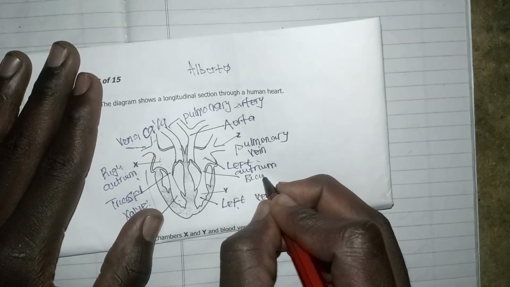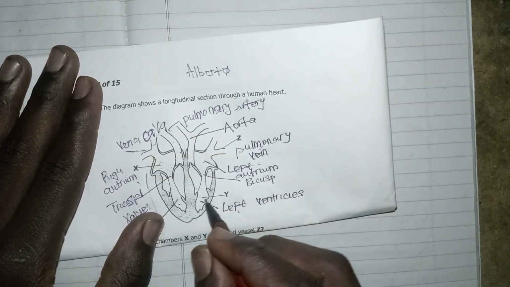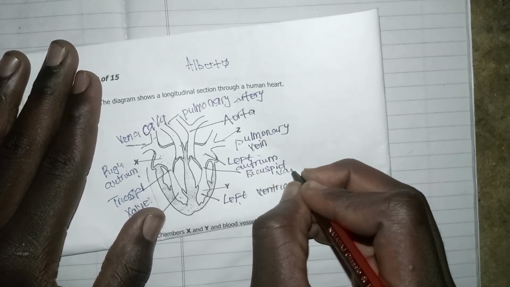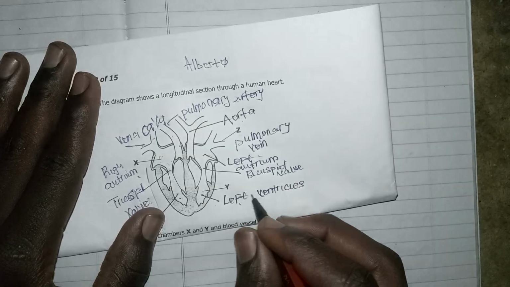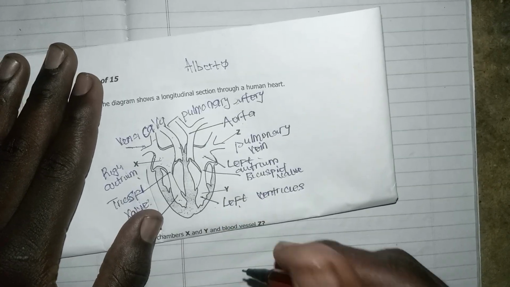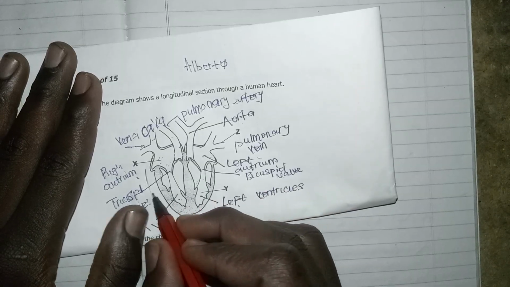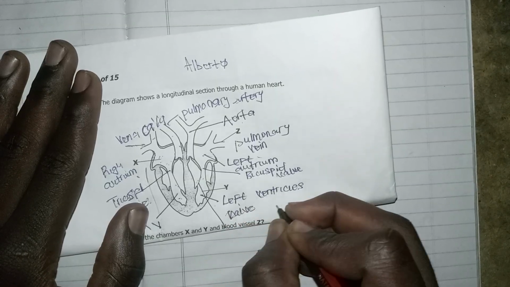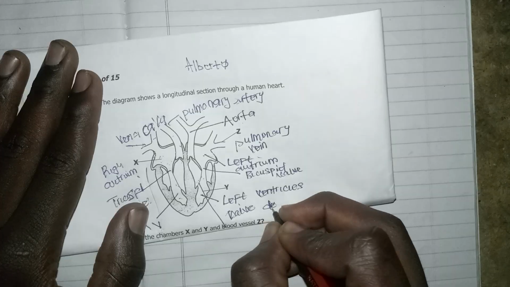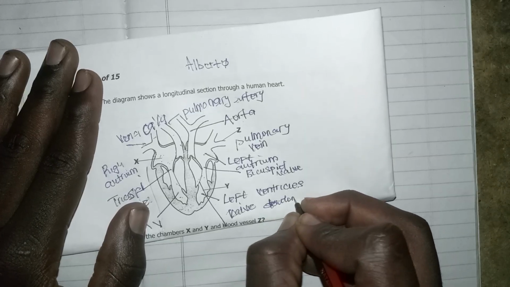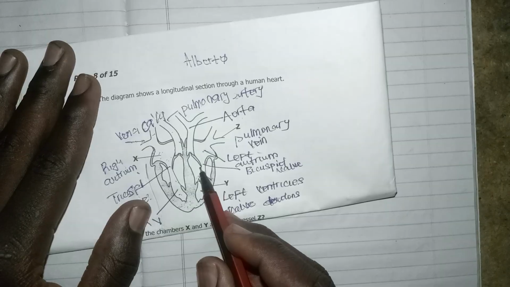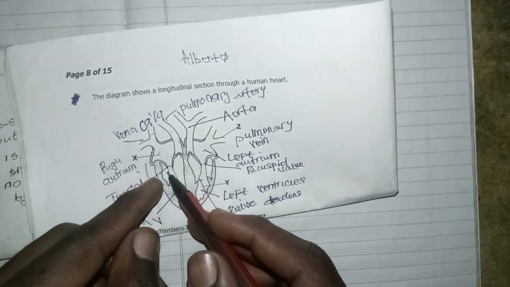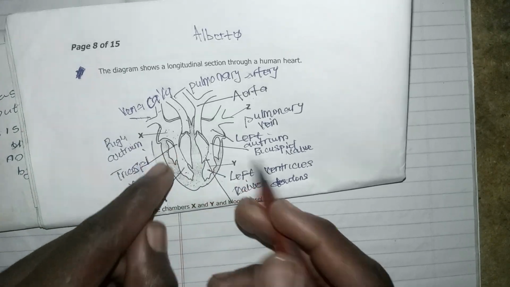This is the bicuspid valve, which is located on the left-hand side of the heart. The bicuspid valve prevents the backflow of blood from the left ventricle to the left atrium. These are the valve tendons. As you can see, the valve tendons are attached to the bicuspid valve and the tricuspid valve to prevent these valves from entering into the atria.